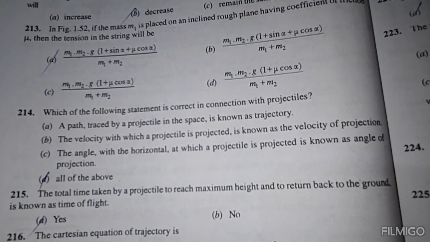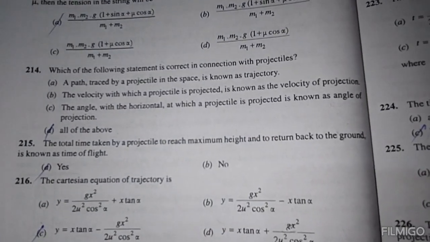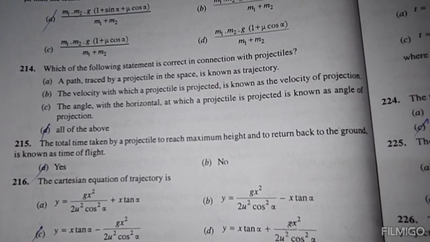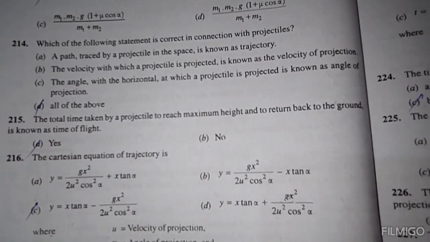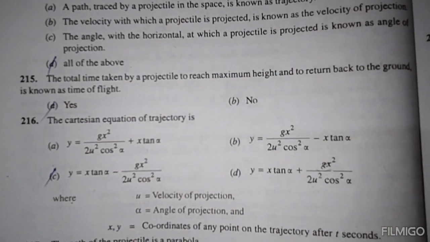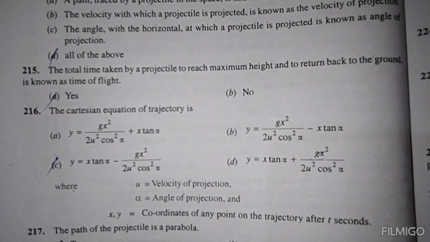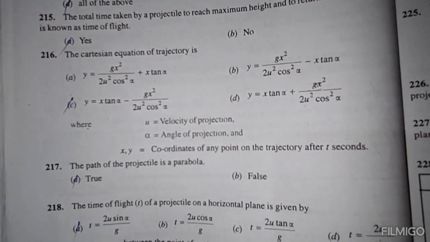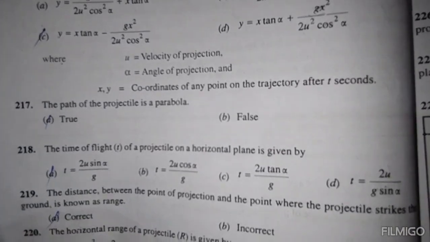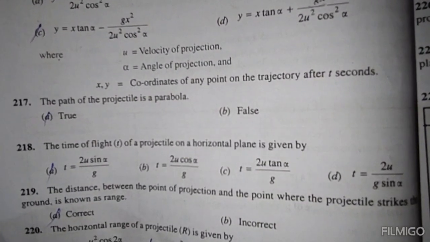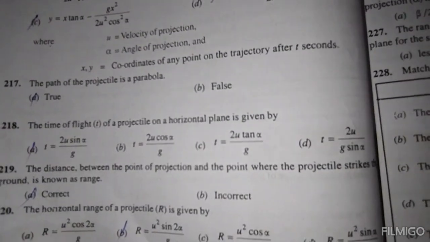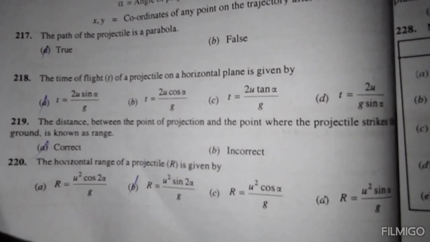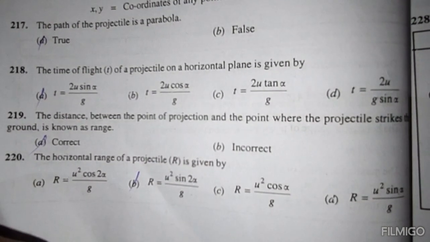Which of the following statements is correct in connection with projectile? All of the above. The total time taken by a projectile to reach maximum height and return back to the ground is known as time of flight. The Cartesian equation of trajectory is y equals x tan alpha minus g x square by 2 u square cos square alpha. The path of the projectile is a parabola. True. The time of flight of a projectile on a horizontal plane is given by t equals 2u sin alpha by g. The distance between the point of projection and the point where the projectile strikes the ground is known as range. Correct. The horizontal range of a projectile is given by R equals u square sin 2 alpha by g.